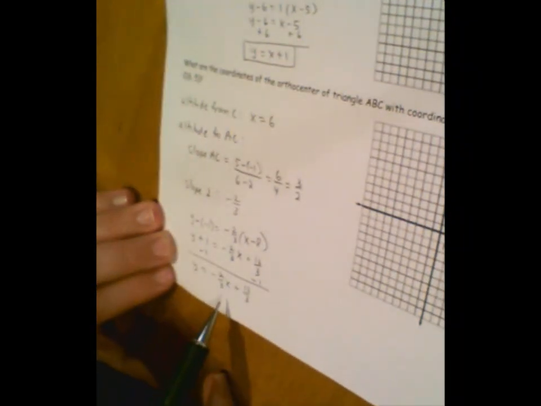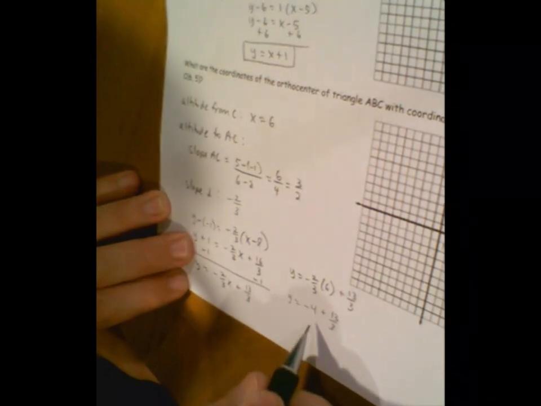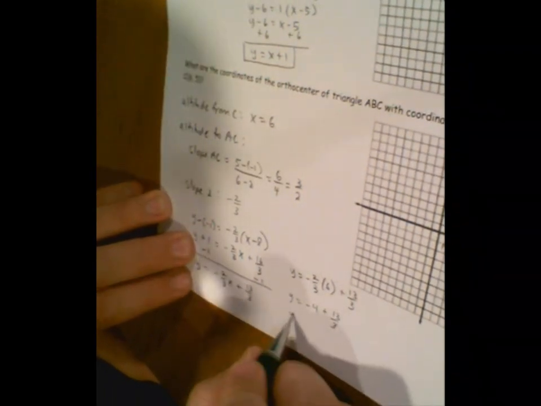Now, I'm going to take the x equals 6 and plug it in to the x here. So I get y equals negative 2/3 times 6 plus 13/3. Y equals negative 4 plus 13/3. And negative 4 over 1 is really negative 12 over 3, plus 13 over 3, so y equals 1/3.